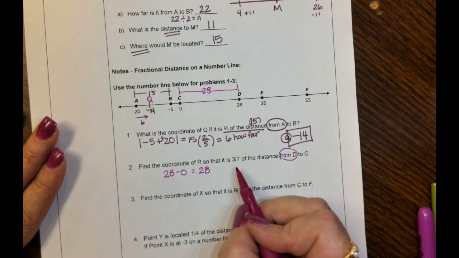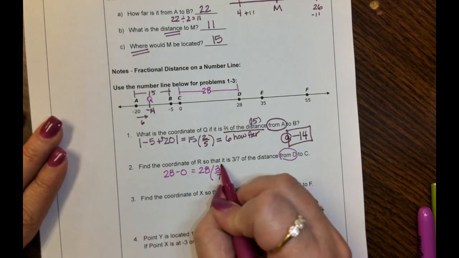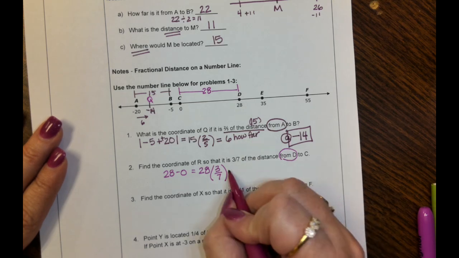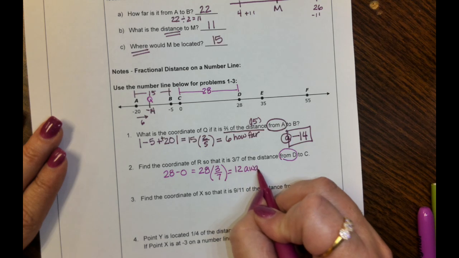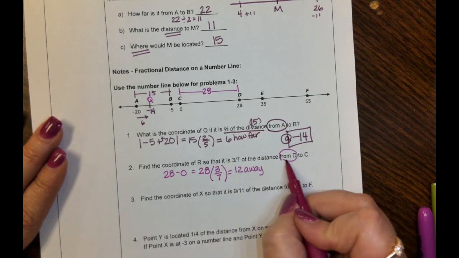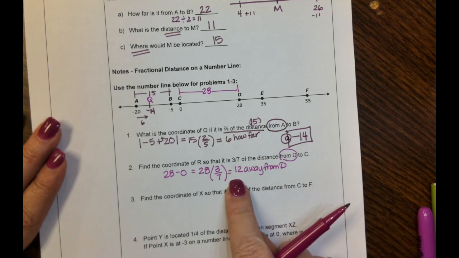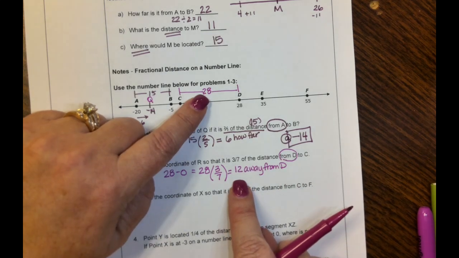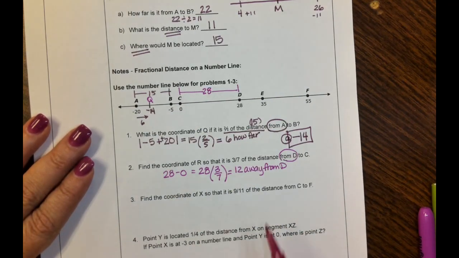And I want to be 3/7 of that distance. So multiply that distance times 3/7. 28 divided by 7 is 4. 4 times 3 is 12. So I want to be 12 away from D. That's how far I want to be from D. Total distance is 28. 3/7 of the distance is 12, and I want to know where's the coordinate from D.